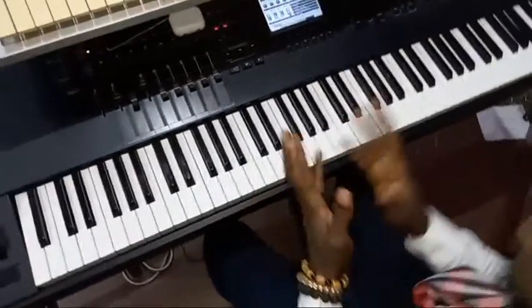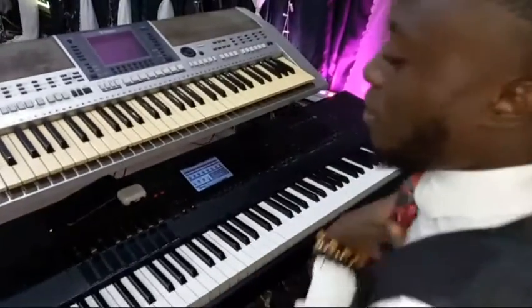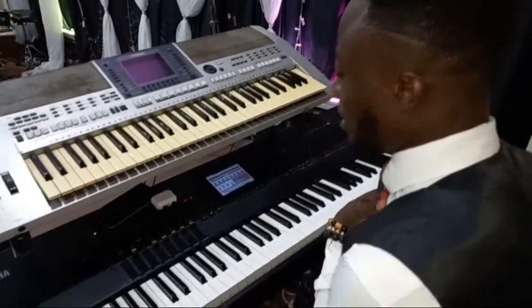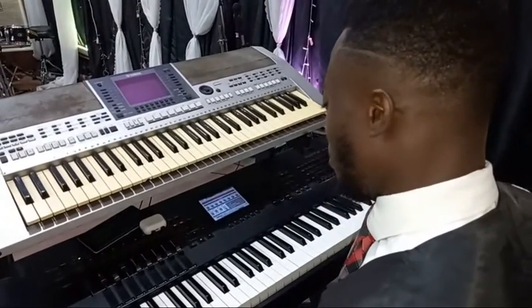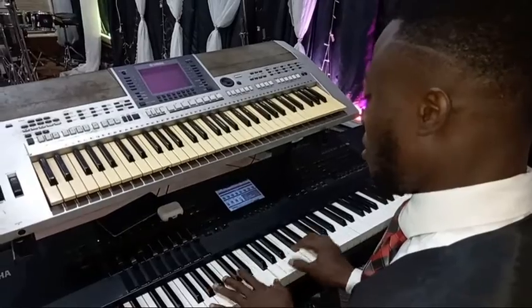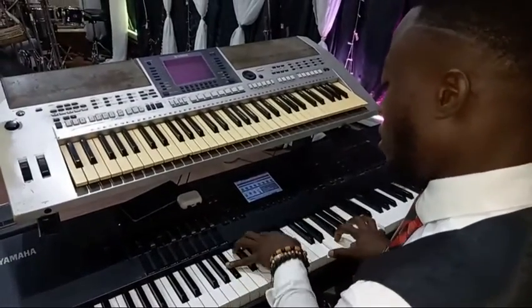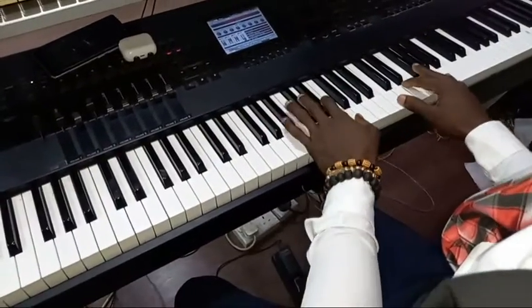Okay, so how do you apply these things now? How do you apply drop twos? For me, how I do that, I just create a melody, and my melody will be on top. So if I want to go to fa now, which is a 4 chord, B flat. Okay, so what am I going to do with the drop twos?